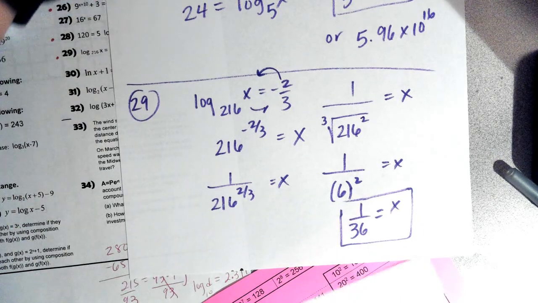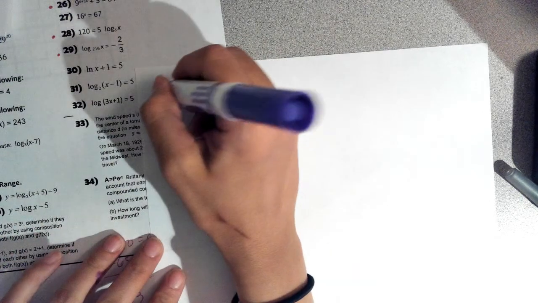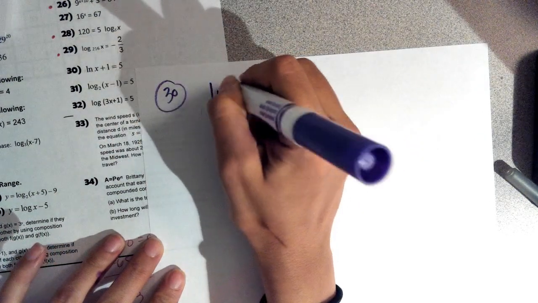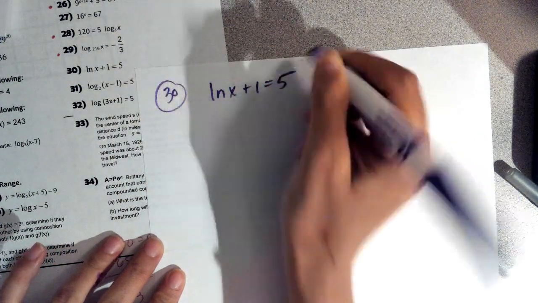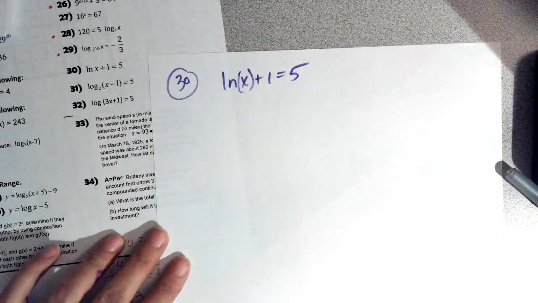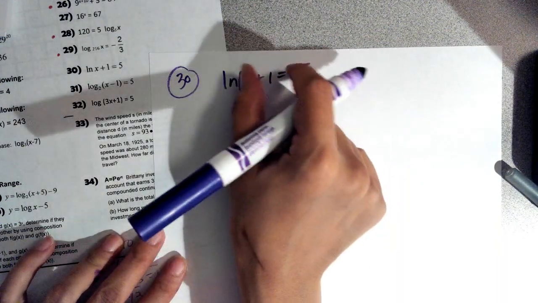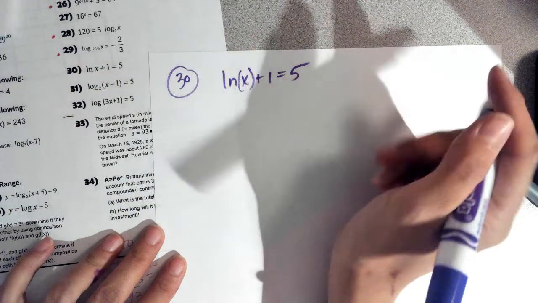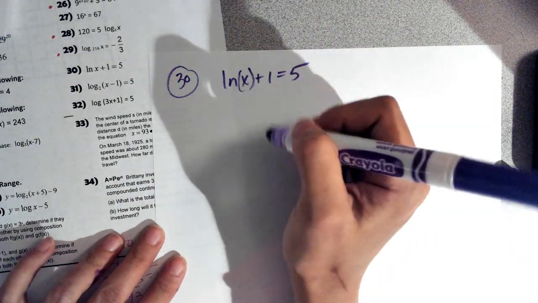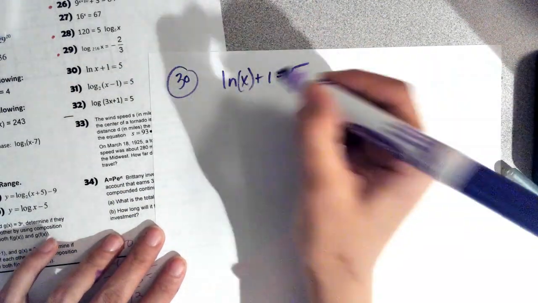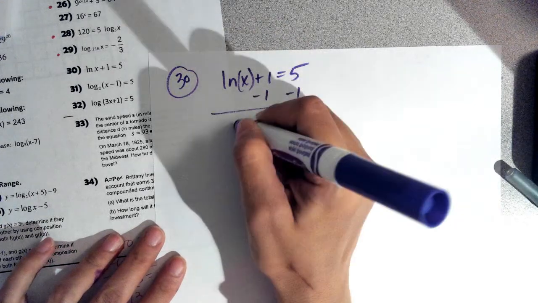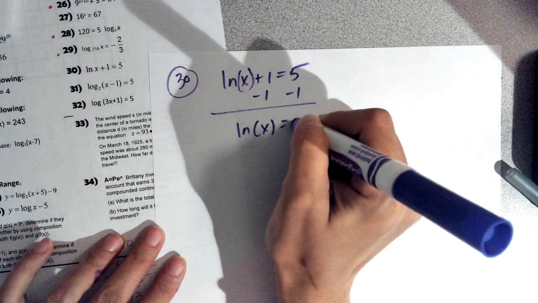Alright, 3 more. 30. You have ln of x plus 1 equals 5. Guys, be careful. The parentheses is around the x here, because they have to put it over it all. They would have to show you if this whole thing was an argument. If they don't, you just assume the x. So I'm going to subtract 1. So I have ln of x equals 4.